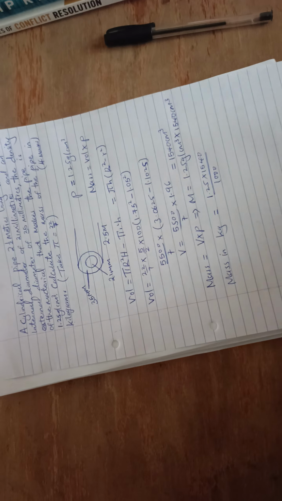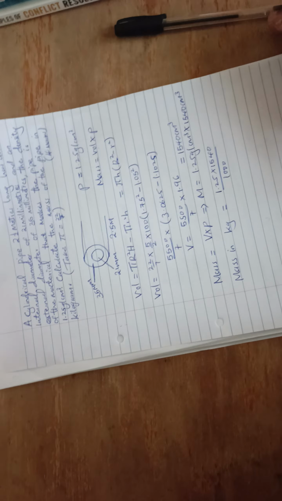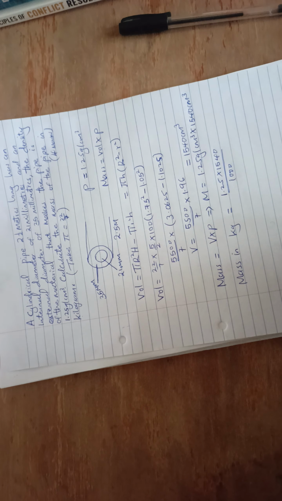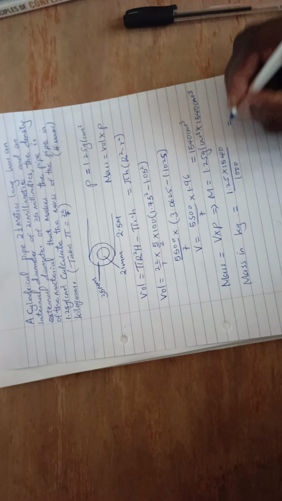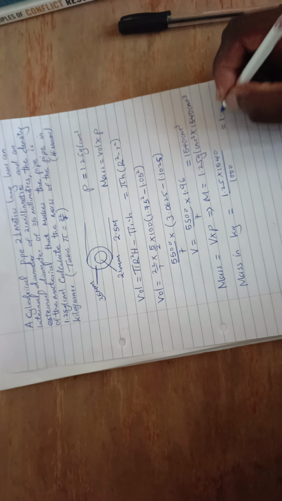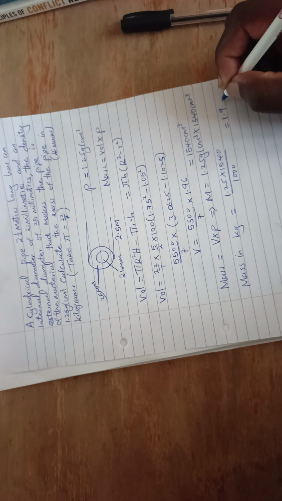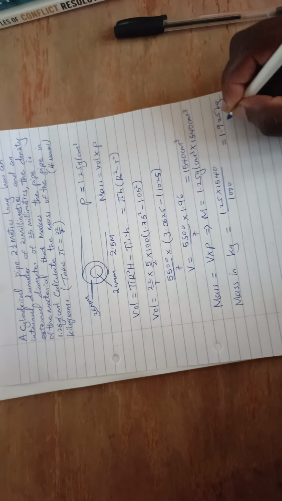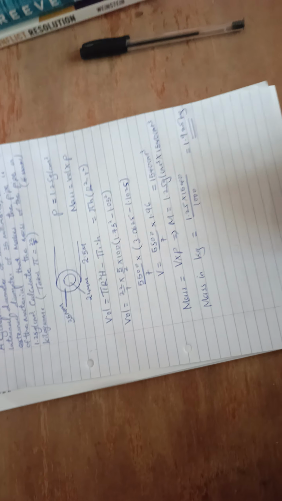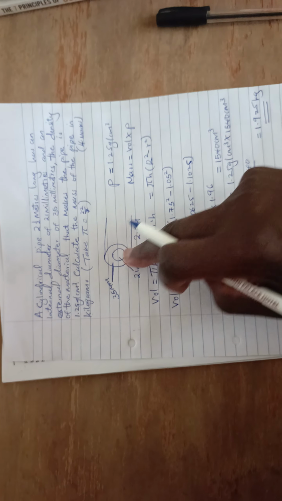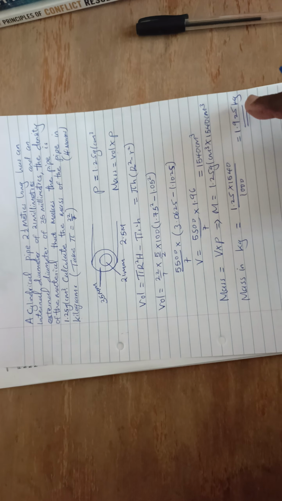On the calculator we get 1.925 kilograms. This is the mass of the material that was used to make this pipe.